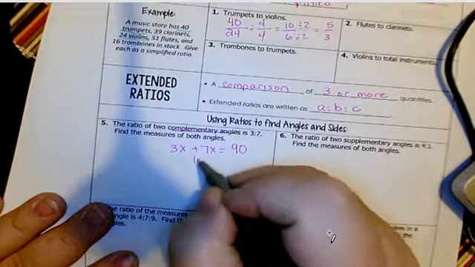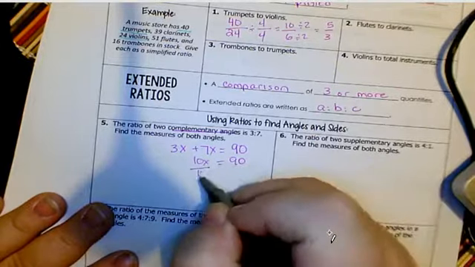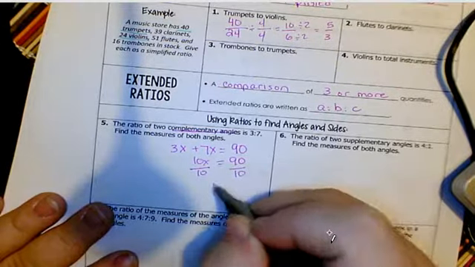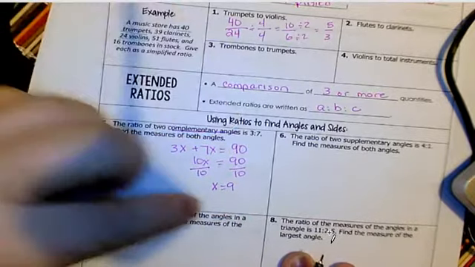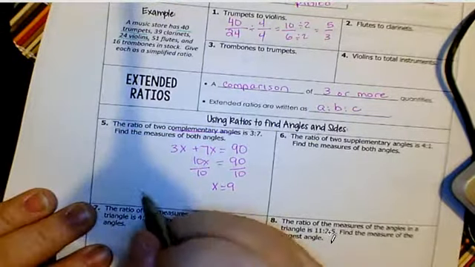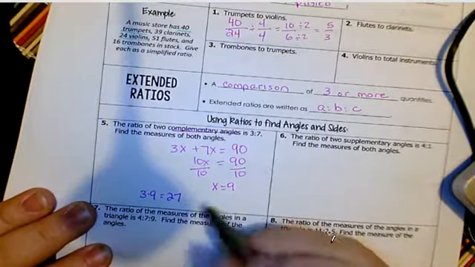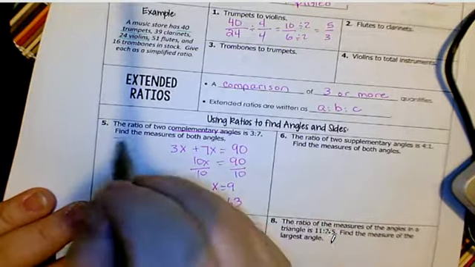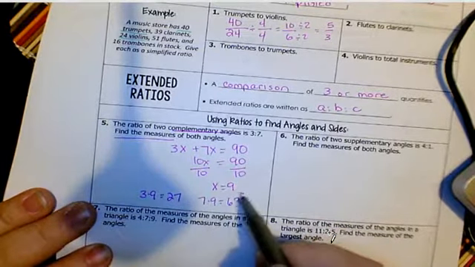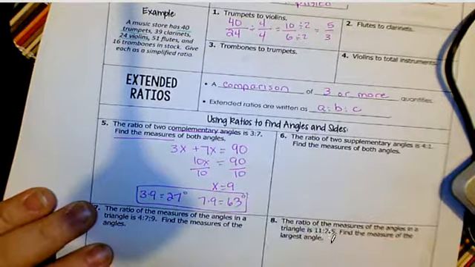You're just going to solve it like an algebra problem. 10x equals 90, and then we divide by 10. So x equals 9. We have 3 parts of 9, so that's 3 times 9, which equals 27. Then we have 7 parts of 9. 7 times 9 equals 63, because they're asking for the measures of those angles. So those would be your measures, 27 and 63.